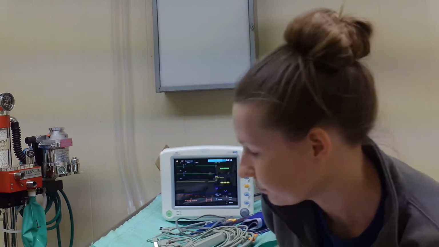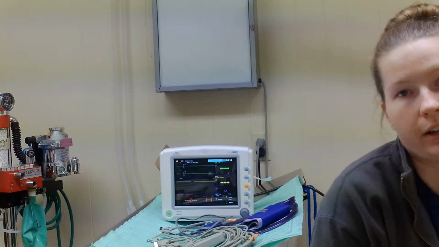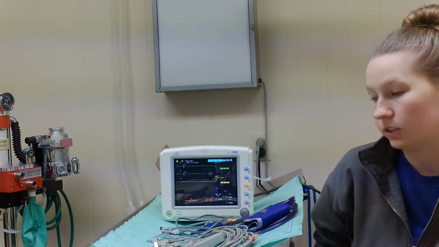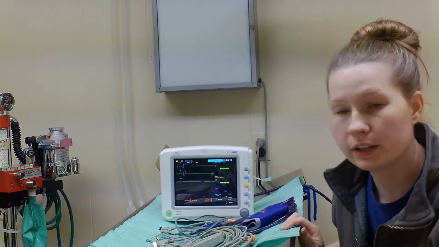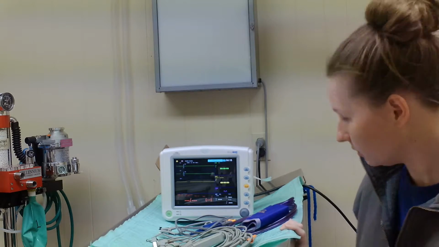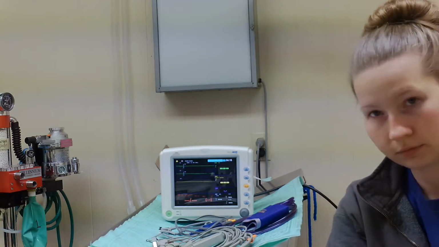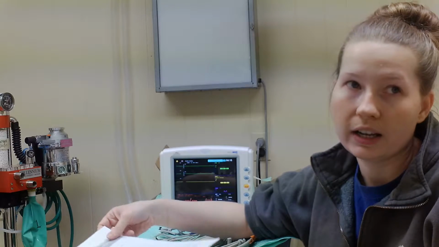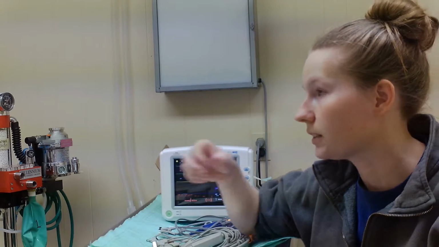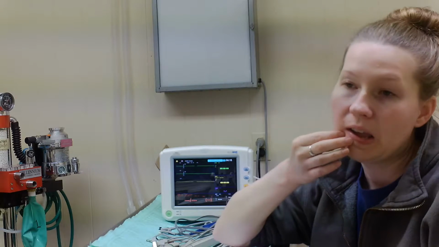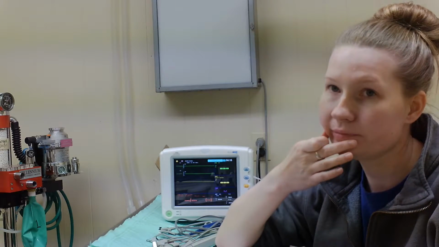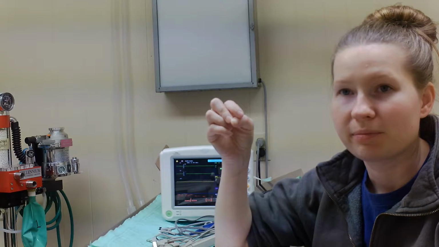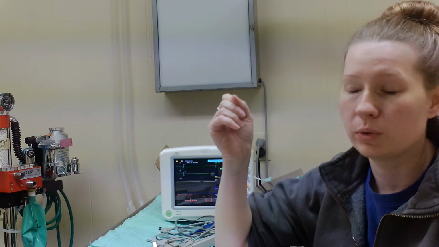Heart rate for dogs is anywhere between 60 to about 140. Big dogs are about 60 to about 100, and little dogs' heart rates are anywhere between 100 to 140, and then cats are about 140 to 220.